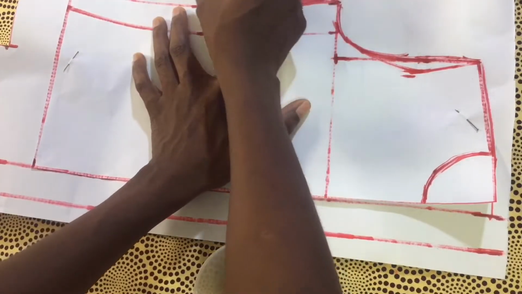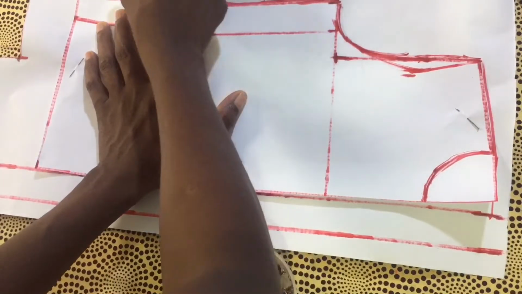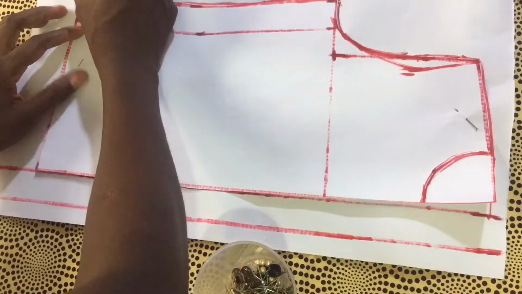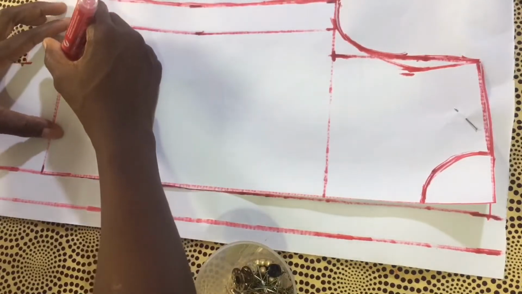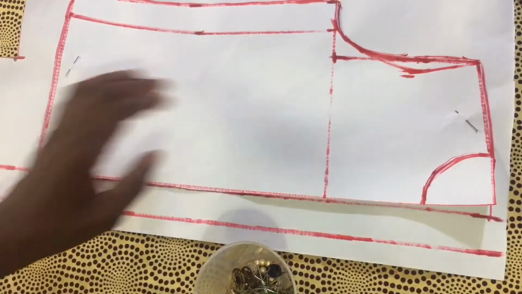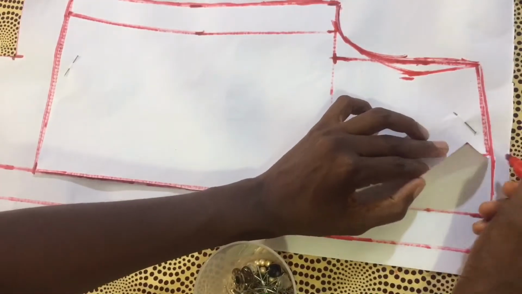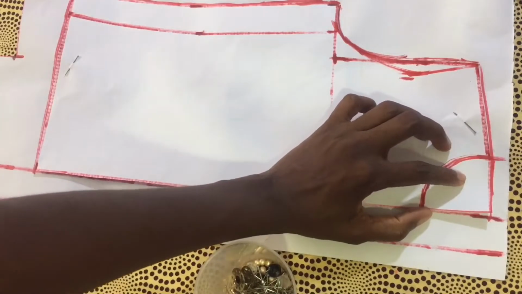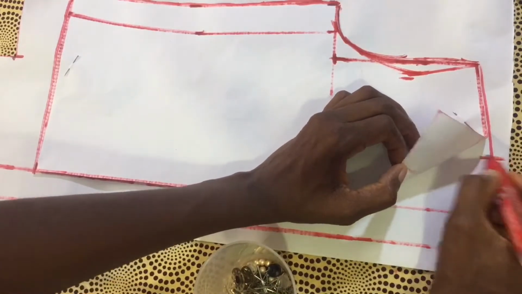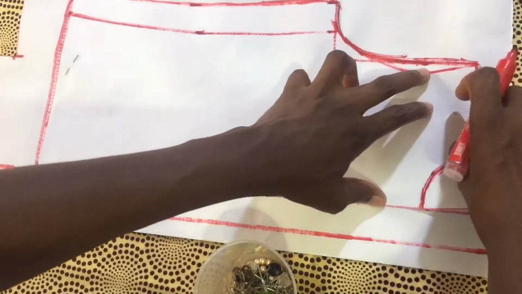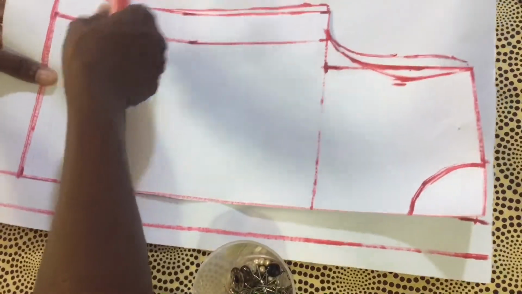The neck depth of the back is going to be higher than the neck depth of the front. So I'll just make sure to note the neck width, and that is what I have done. This is the neck width. So the neck depth is going to be different from the neck depth of the back.